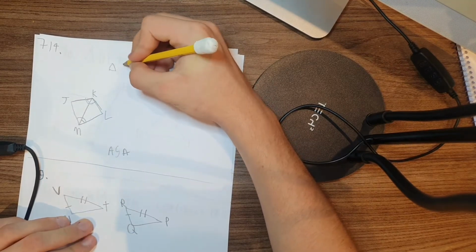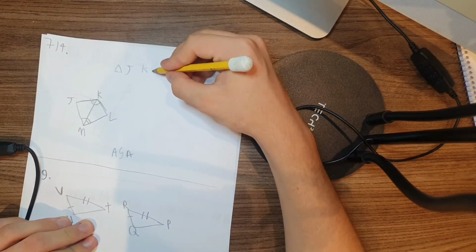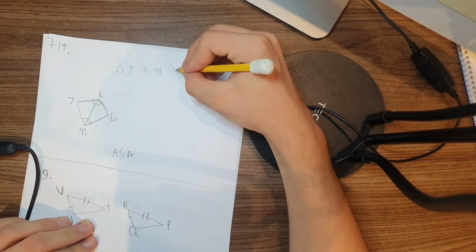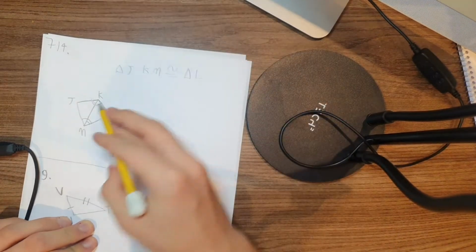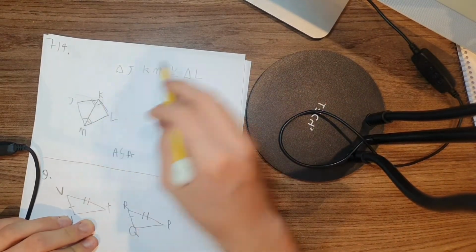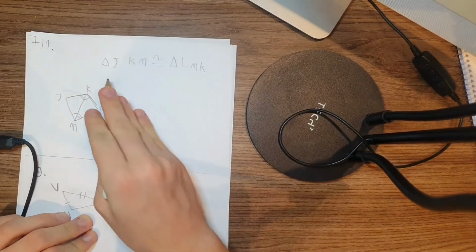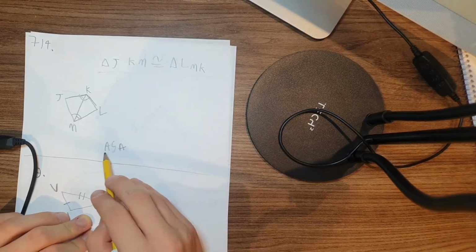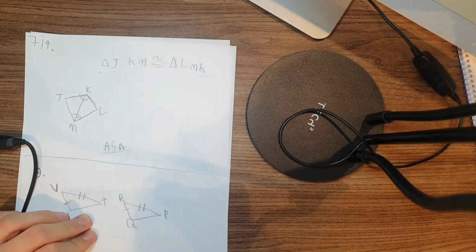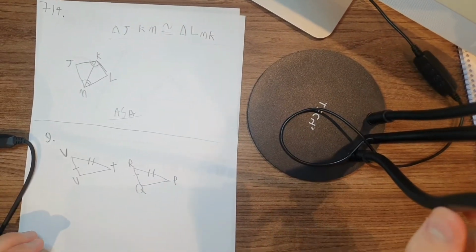So triangle JKM is going to be congruent to triangle L. So we're gonna go here because we went here. LMK. So it's kind of bad because I'm looking at the camera, but this is the congruent statement, and this is the postulate that I used, theorem that I used.